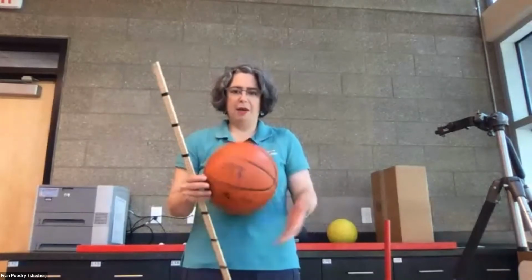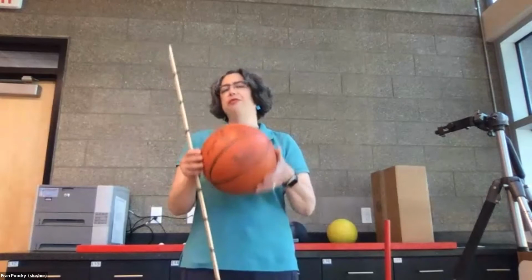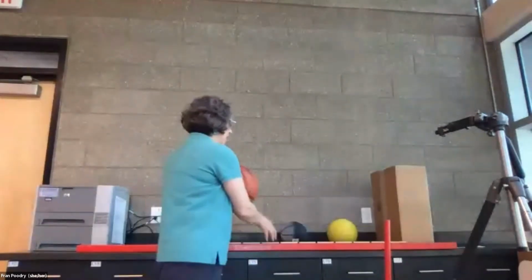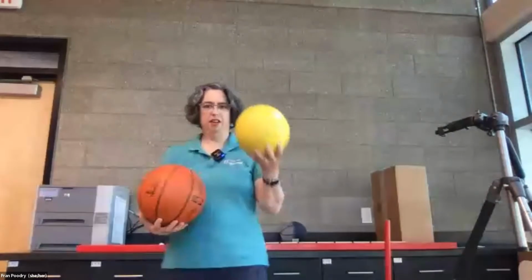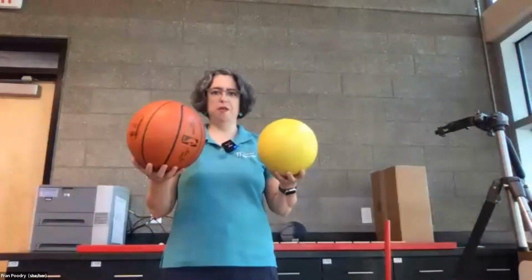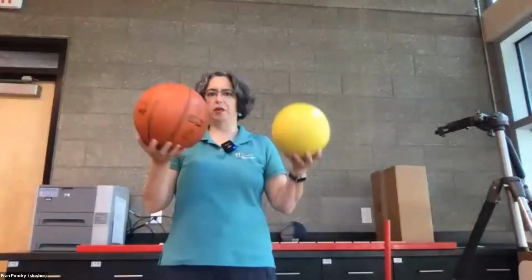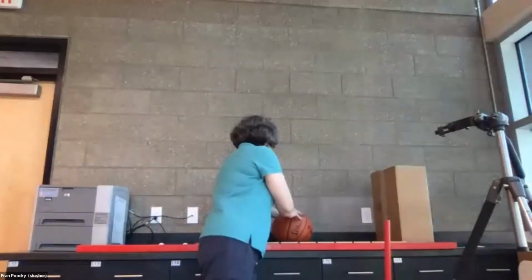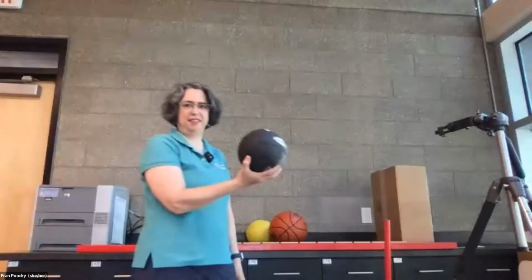Your moving object should be a different color than the background. So here I've got this basketball, it's orange. Here I've got this Nerf soccer ball, it's yellow. Both of these are pretty good against a cinder block background. And then I have this thing.